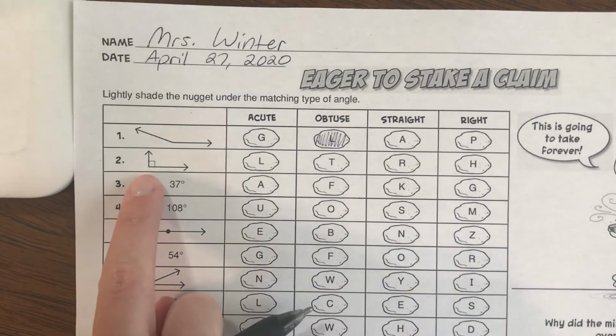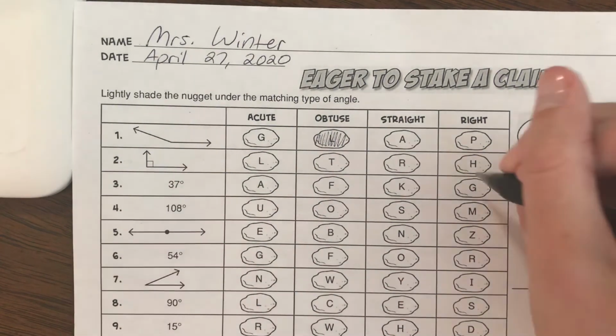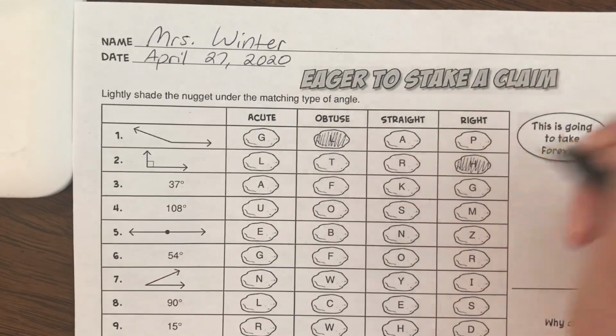Looking at number two, it does have that box. So automatically seeing that box, it's going straight up and straight across. We can say that it is a right angle. So we're going to shade that in.